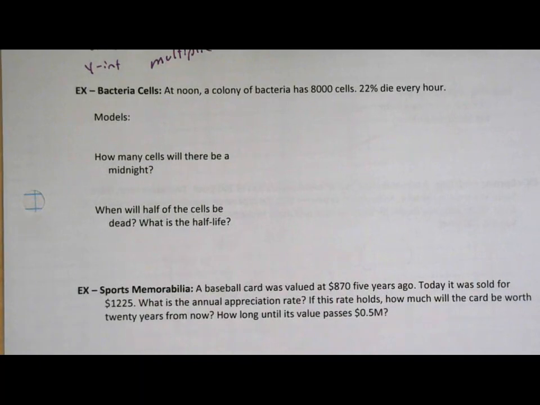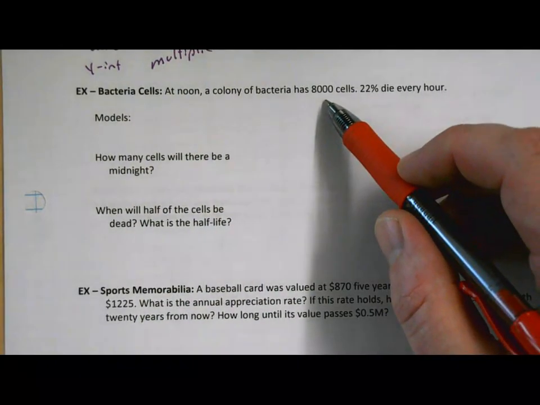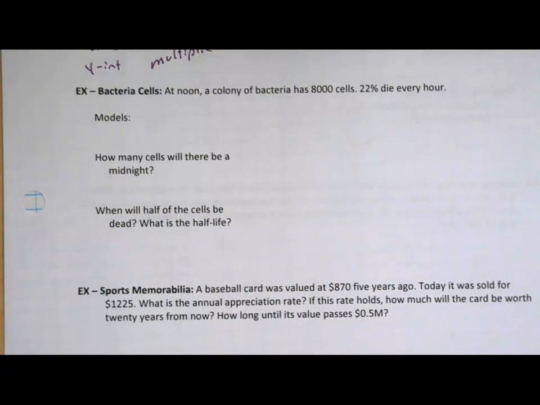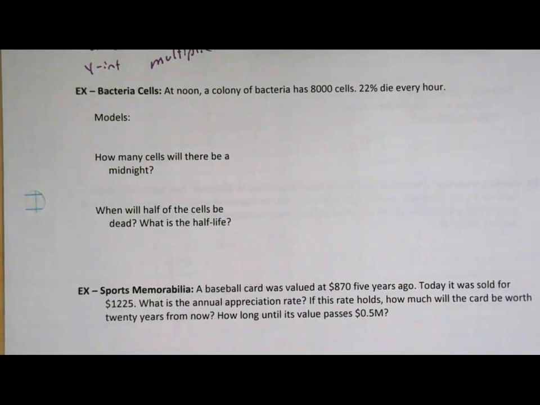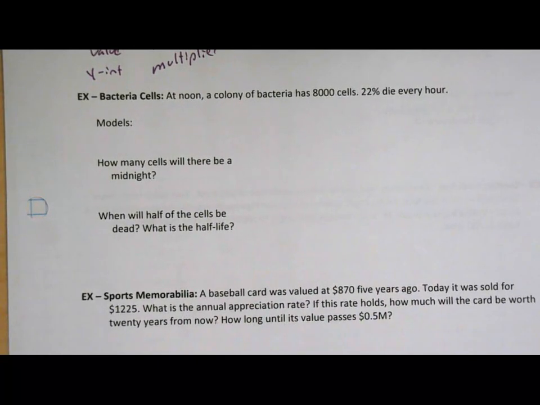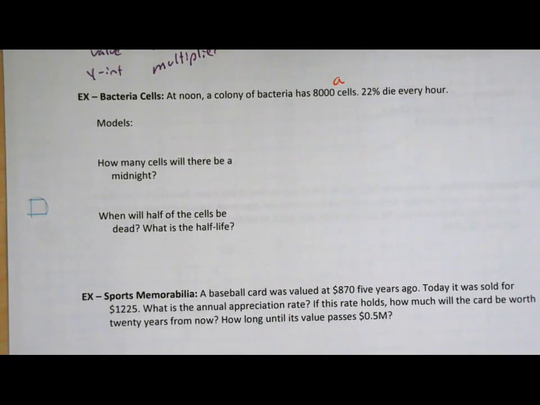We're going to start with 8,000 of them, and then 22% of them are going to die every hour, and that's a good thing. So 8,000 cells to start off with. So that's going to be our A value, right? That's our initial value. And then 22% are going to die off every hour.